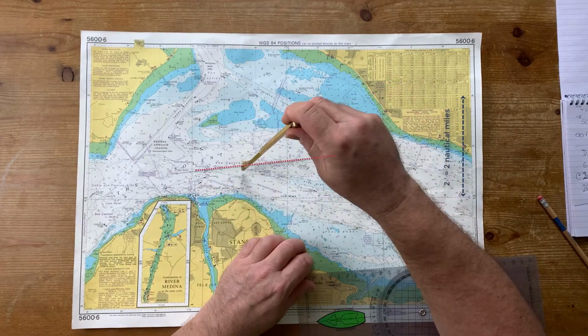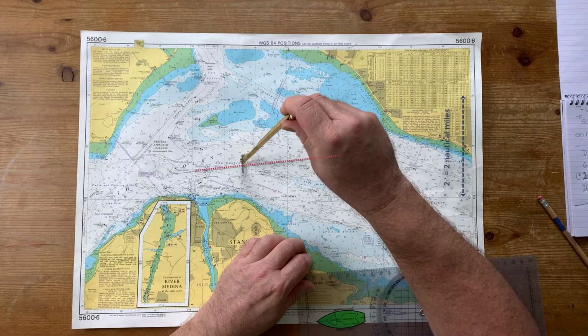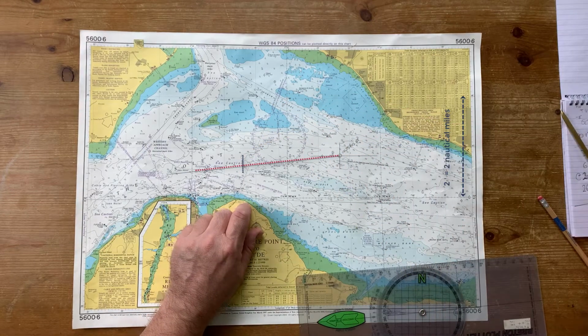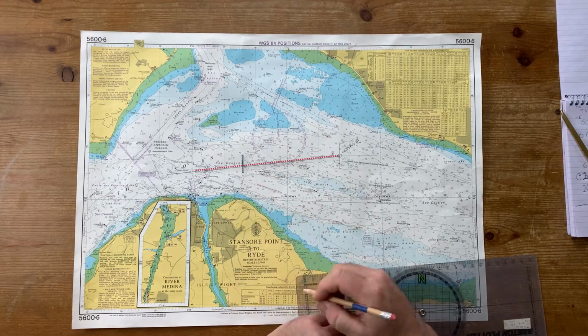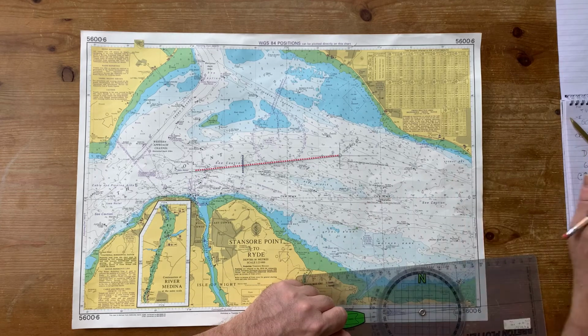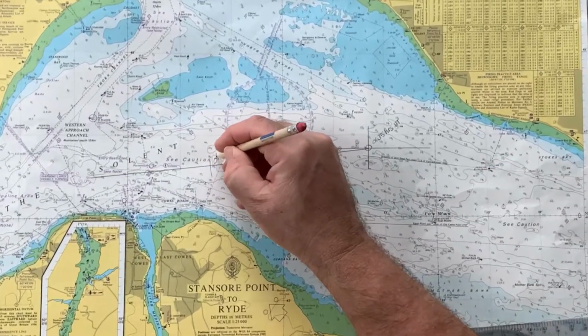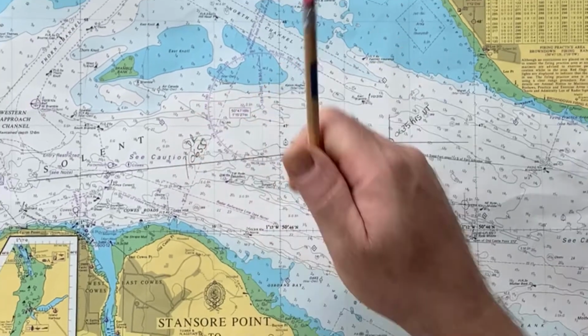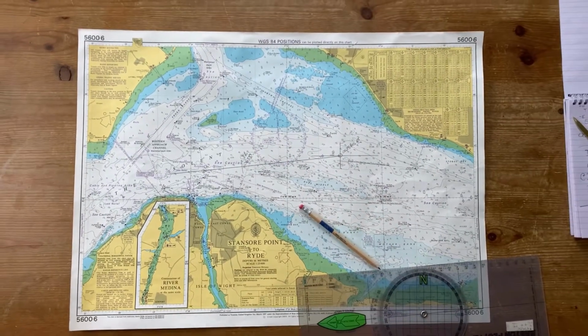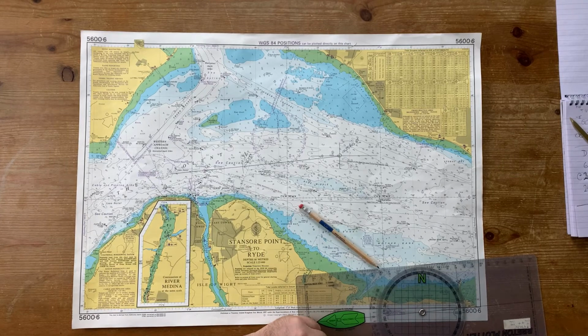Mark that across our course, and that cross gives us a dead reckoned position. So then we just write in the time, which was 0655, 20 minutes after the fix was taken, and that is our dead reckoned position. Of course, a dead reckoned position excludes the effects of tide and leeway.